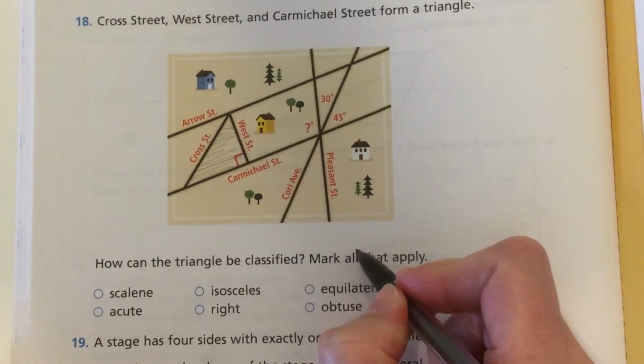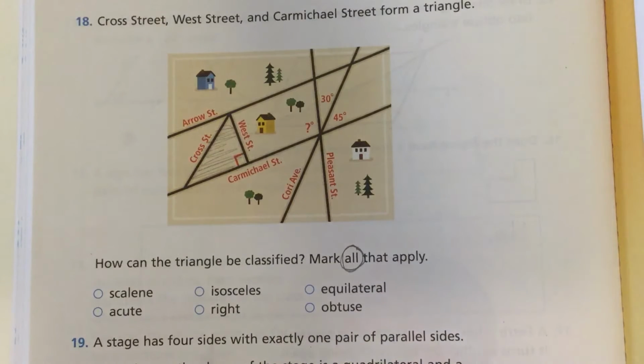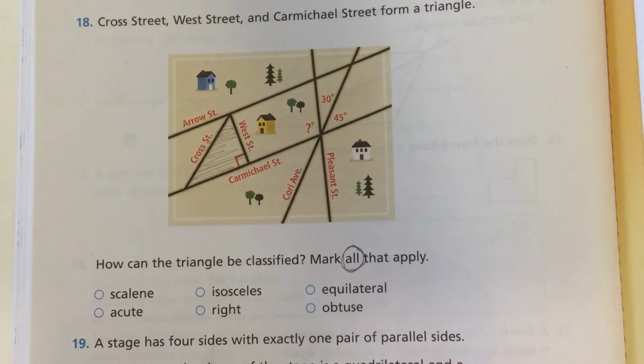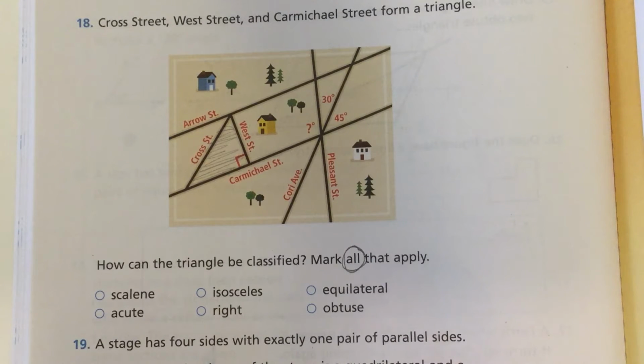Mark all that apply. So they're going to try to trick you here. There's going to be more than one right answer, just like our quadrilaterals that we were dealing with on that quiz earlier. So let's think, which of these would make sense? Let's go one by one.